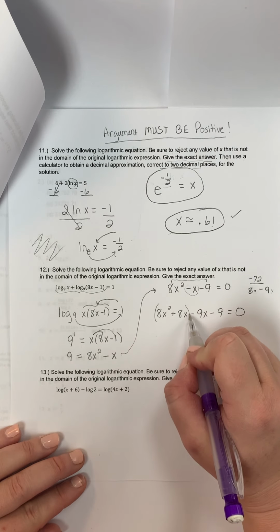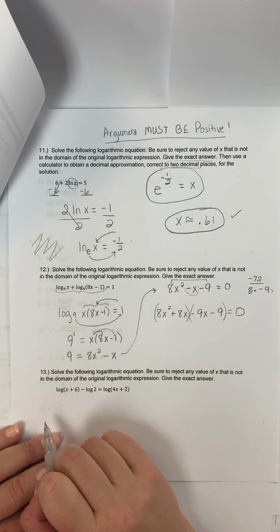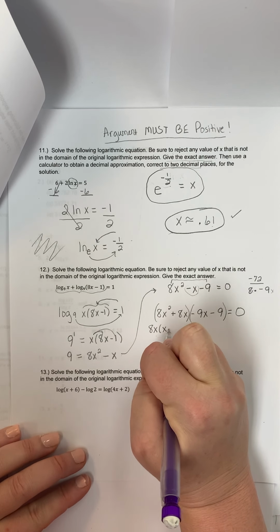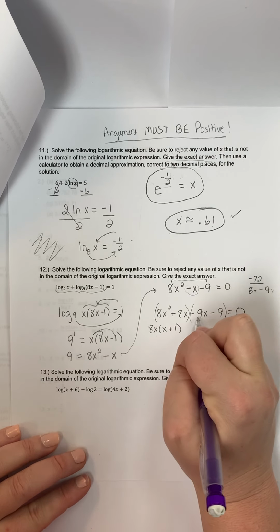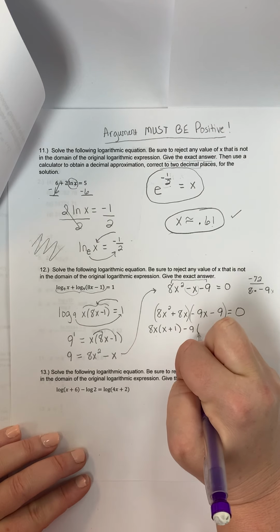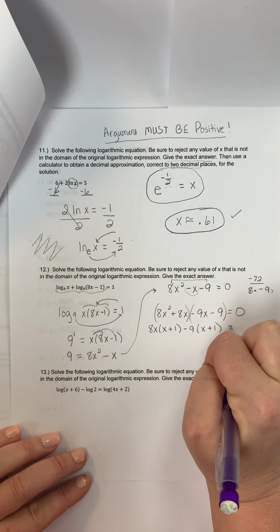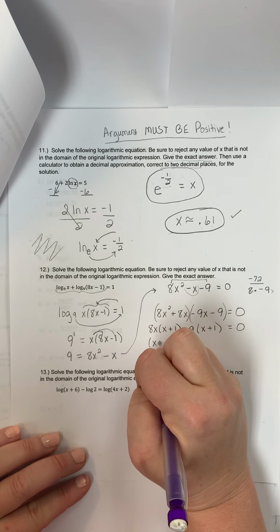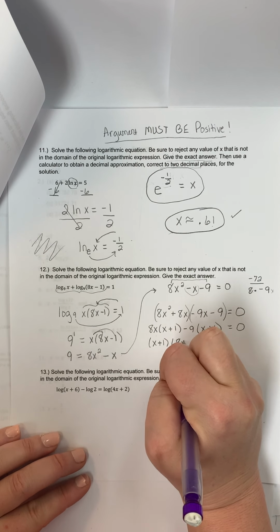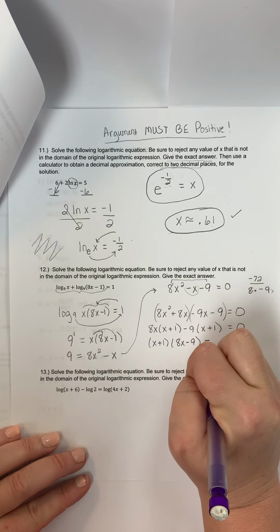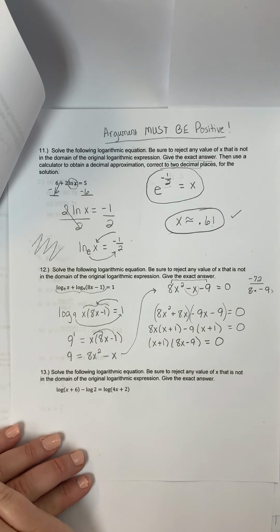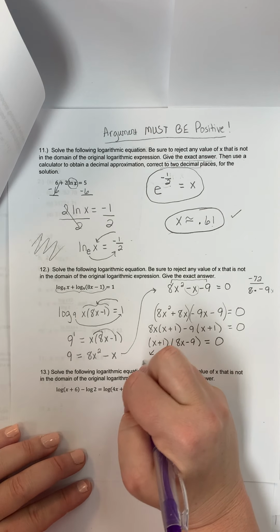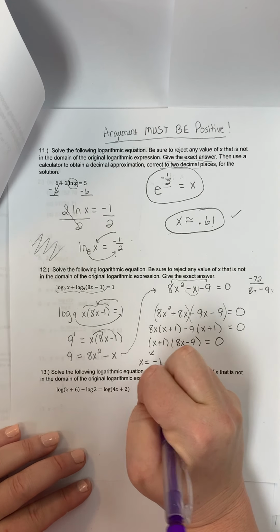Now I'm going to group. There we go. I see a GCF here of 8x. I'm going to pull out. I see a GCF here of negative 9. I'm going to pull out. These are the same. Write that down, followed by 8x minus 9. That's what's left. Okay, if I set both of these equal to 0 and solve, I'm going to have x equals -1.